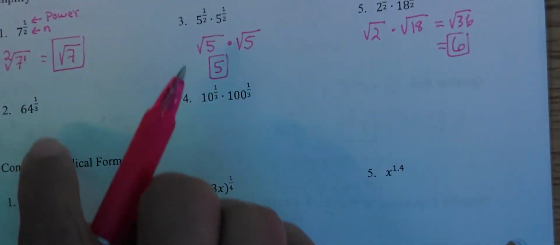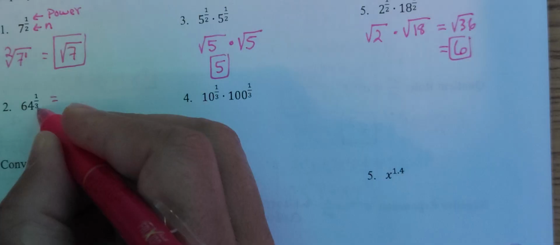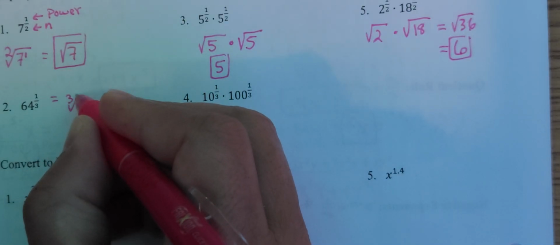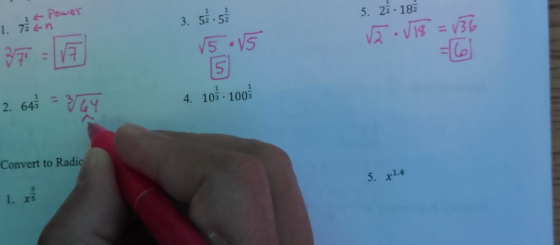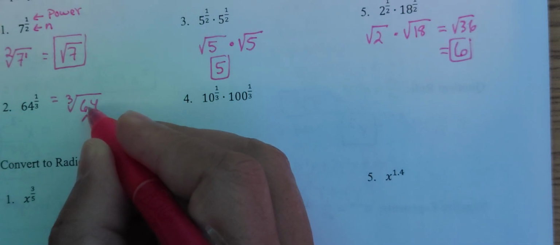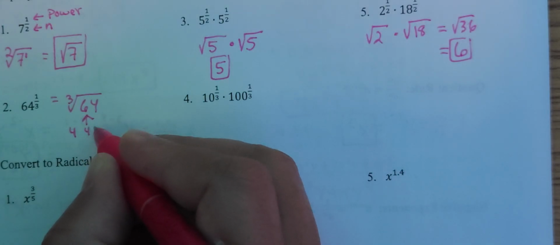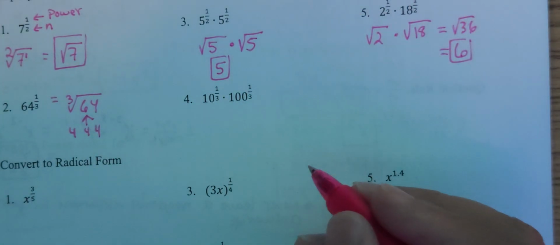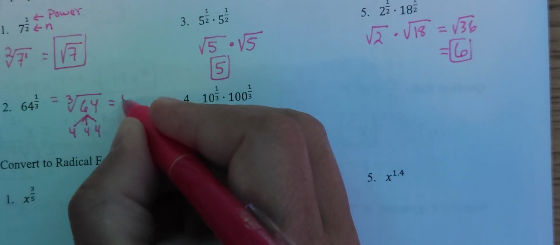Next example, this is the cube root. It's the same again because the index of the radical is 3, so this is the cube root of 64. But 64 is the same as 4 times 4 times 4. So 4 times 4 is 16, times 4 is 64, which means this is equal to 4.